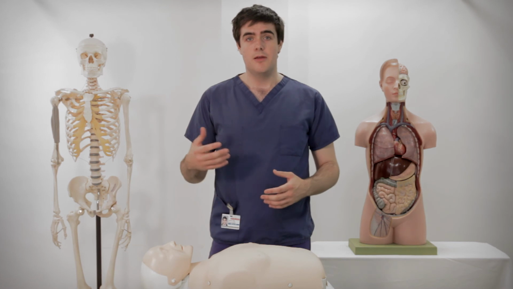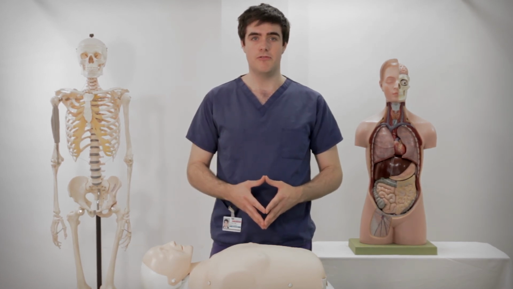When the ambulance arrives or another healthcare professional arrives on the ward, make sure you change your role so you're not in charge of the resuscitation anymore, to keep everybody fresh.